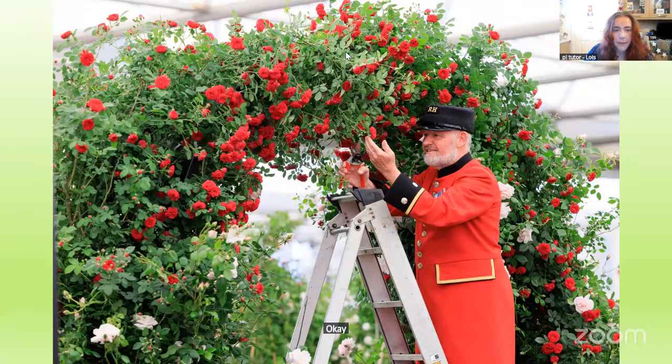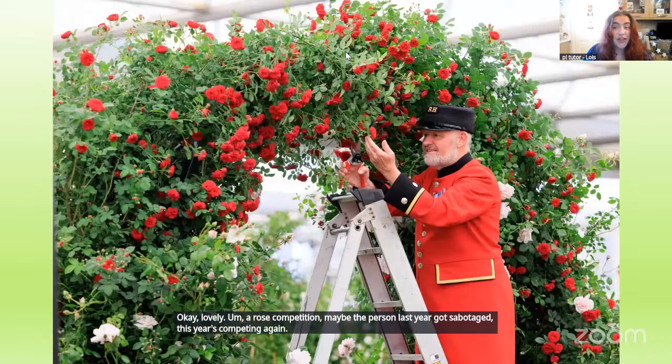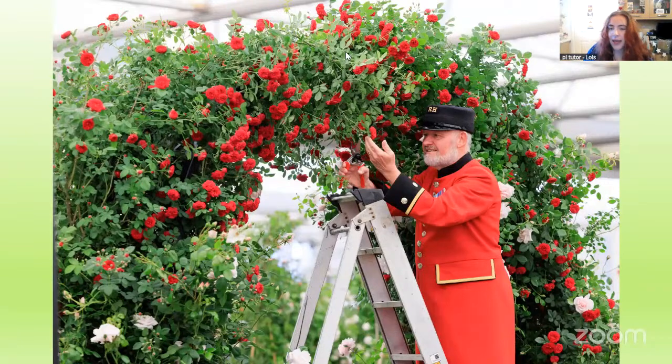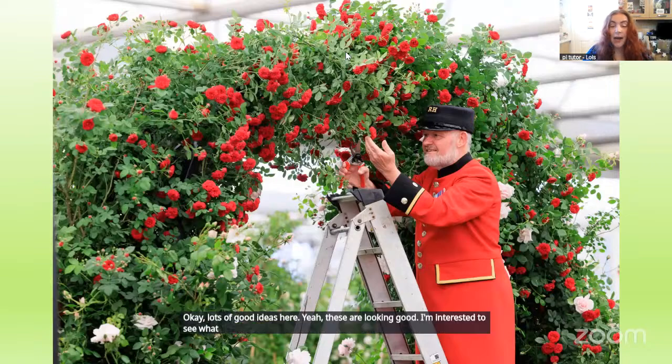Okay, lovely. A rose competition. Maybe the person last year got sabotaged. This year's competing again. Yeah, good suggestion. It's his comeback. Okay, lots of good ideas here. Yeah, these are looking good. I'm interested to see what your stories will be, because we're going to plot them out in just a second.